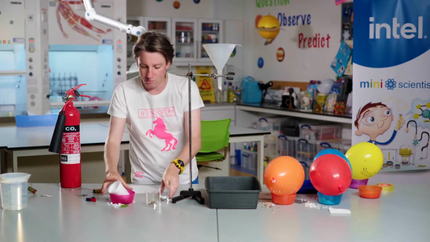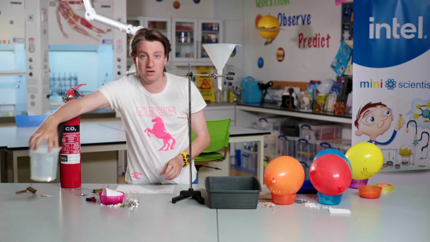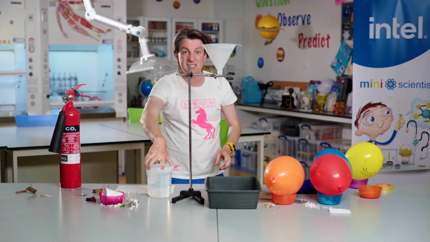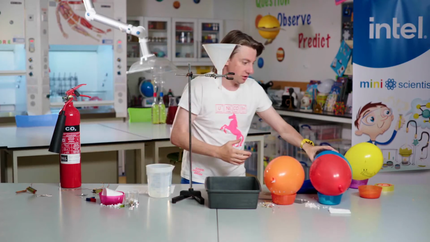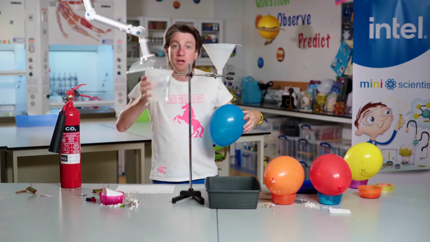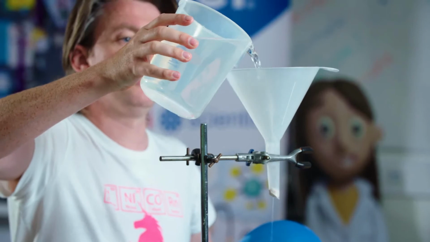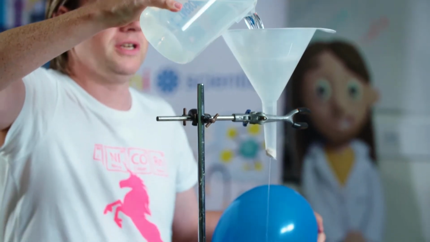out. So what we're going to do here now is we have some water and we're going to see that static electricity can move liquids like this tiny stream of water. So I'm going to take the water. Watch, there we go. I'm going to pour this water in here.